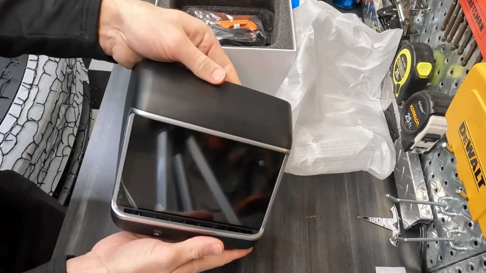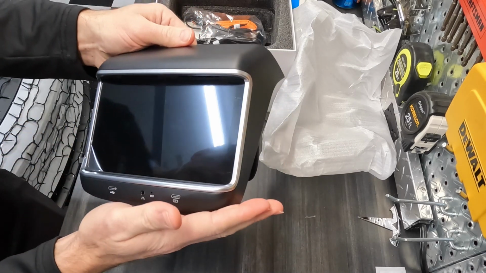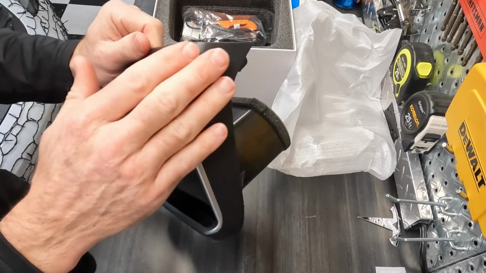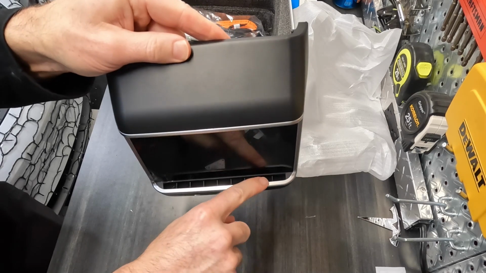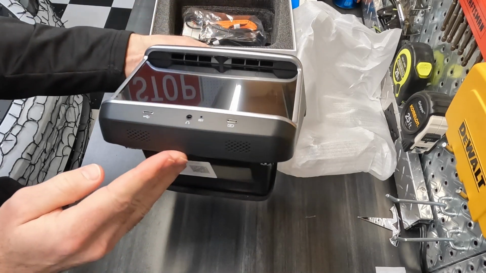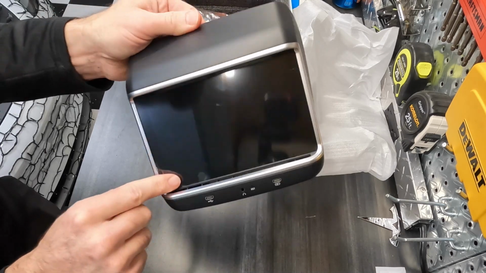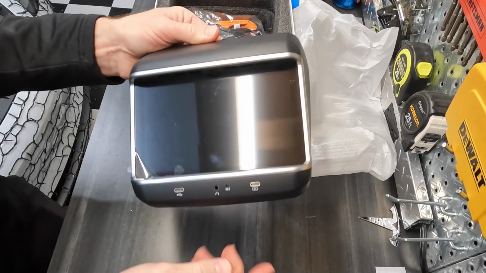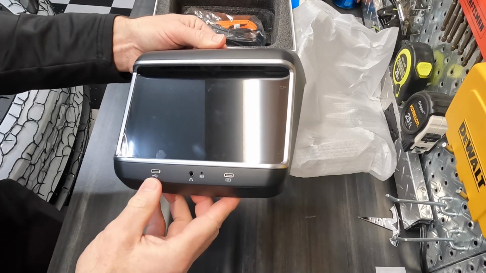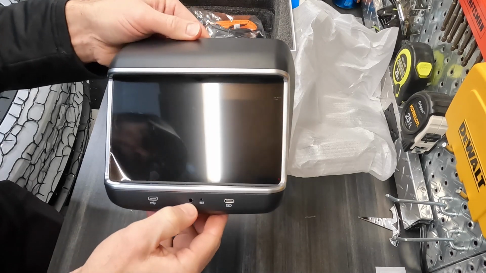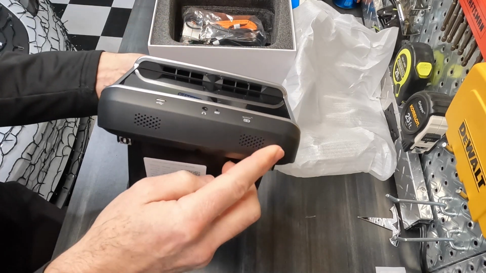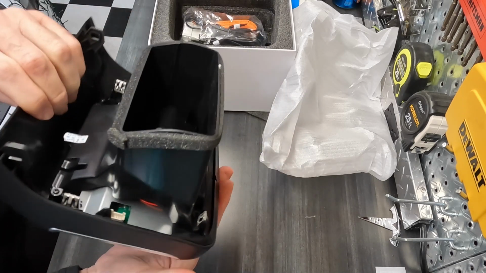A little smudge here, but otherwise, finish looks good. Very factory. We've got, looks like, a vent here and here. This has got a protective coating on here, so we've got some little bubbles going on. Got our USBs, headphones, reset, it looks like. Couple speakers on the bottom.